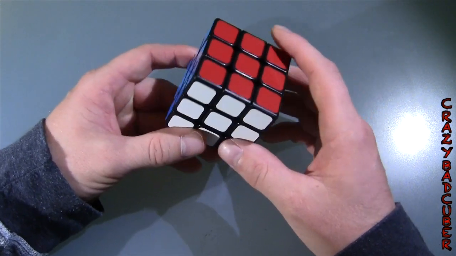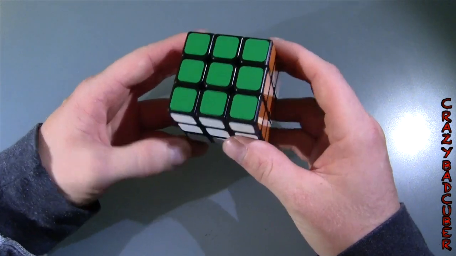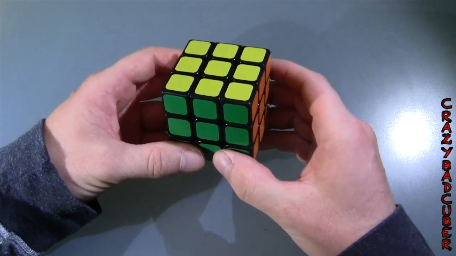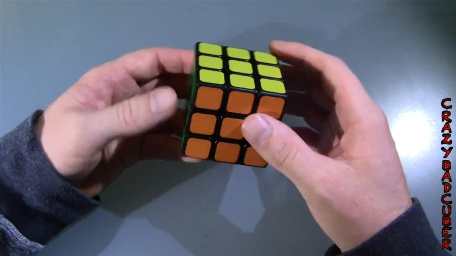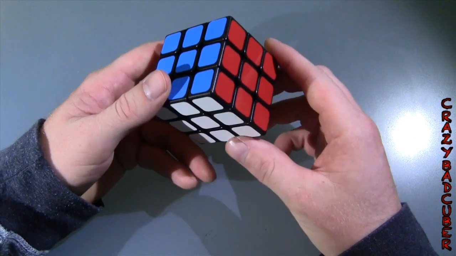In today's video I want to talk about something that I've been practicing for quite a while now, but I haven't talked about because I wanted to make sure that I'm good at it before I actually start talking about it, because I don't want to lead you off the wrong path. So what I'm talking about here is left-handed algorithms.